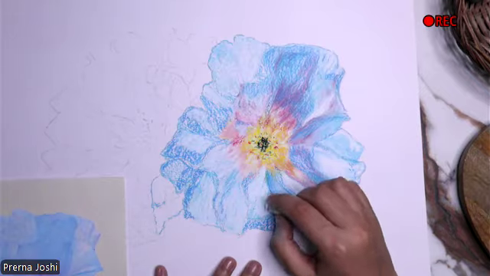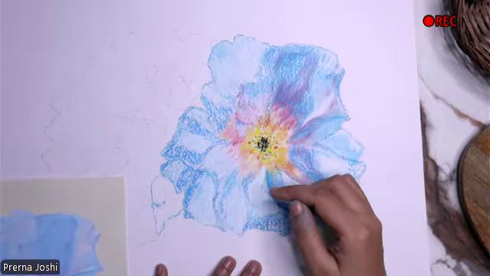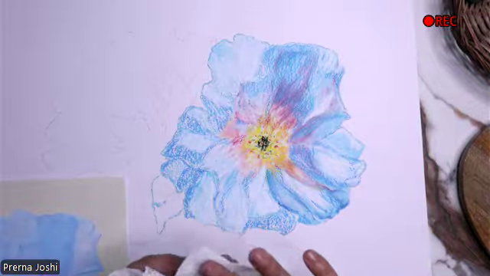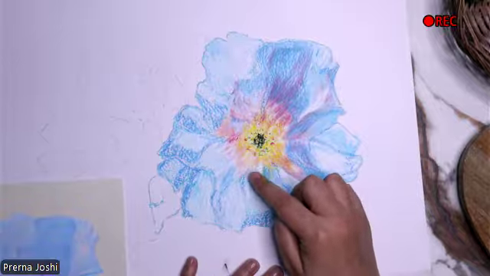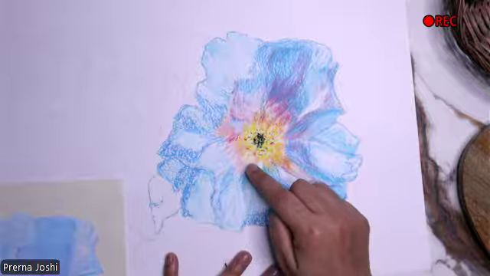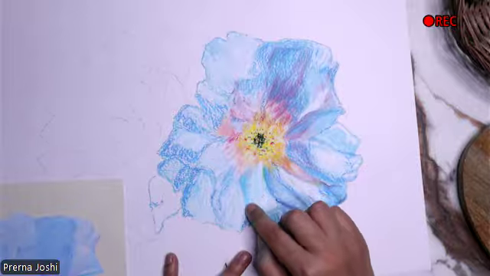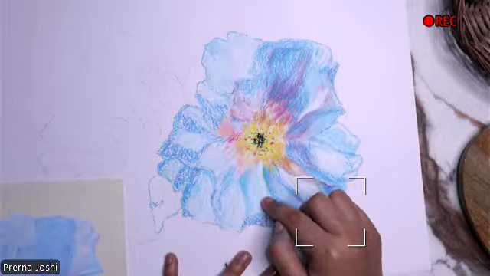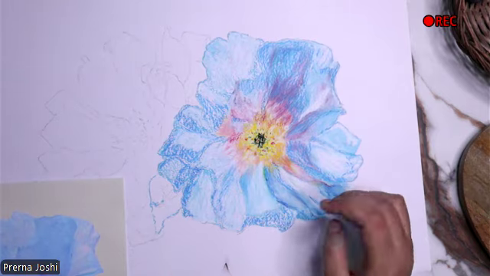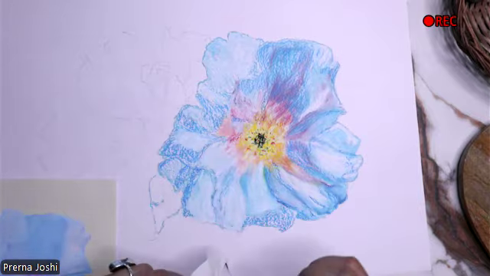Or what you can do, instead of going again on top of this, you just do the blending. Okay. So again, clean your finger and I will start from lighter areas. And you can see I'm going down for direction because this is how the petal is moving. And once you're done with the lighter shade, again, clean your finger because we are moving in another shade.